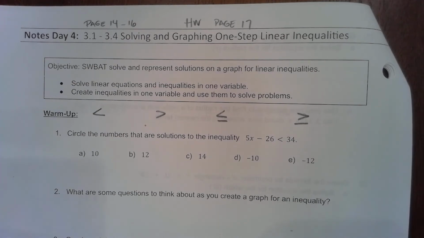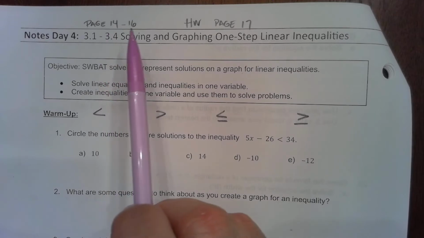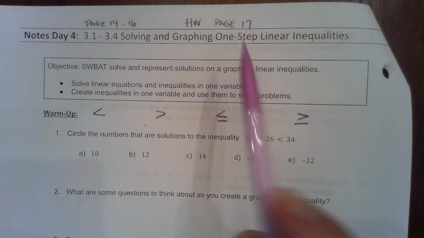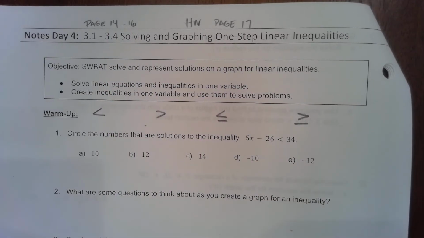Today we're taking notes, day 4, pages 14 through 16. Tonight's homework is page 17, and you should get spiral number 2, but if you don't get it today, then I will get it to you the next class.